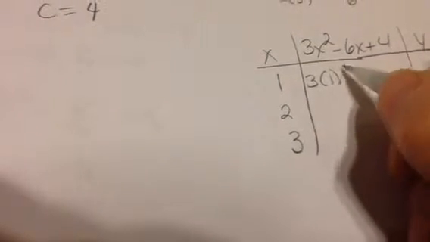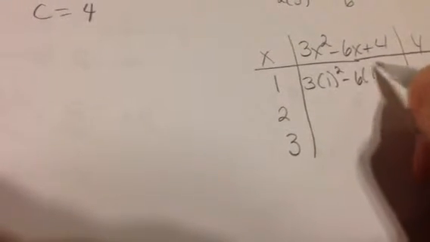So again, be very careful. It's 3 parentheses 1 parentheses squared minus 6 parentheses 1 plus 4. 1 squared is 1. You do exponents first and then multiply. 3 times 1 is 3. This is really negative 6 times 1, which is negative 6 plus 4. 3 minus 6 is negative 3 plus 4 is 1. Do the same thing with the 2. Put it inside where the x goes. Just evaluate.